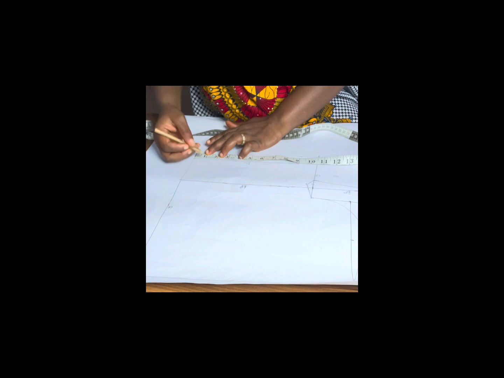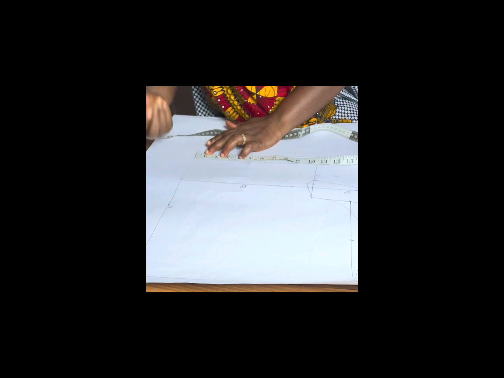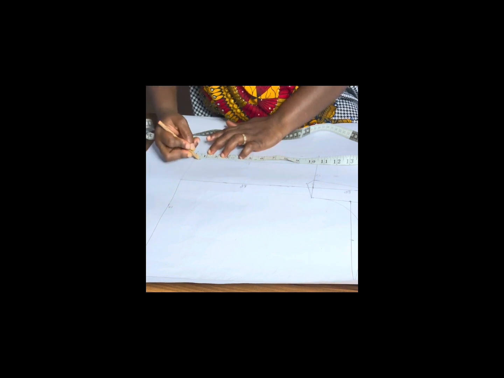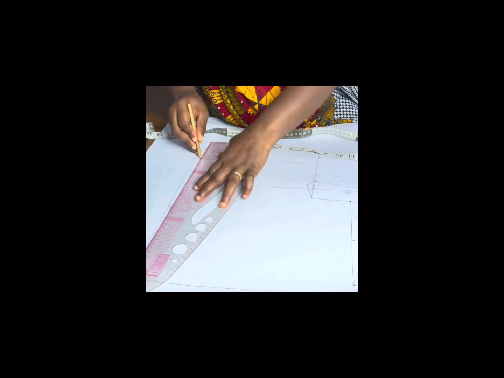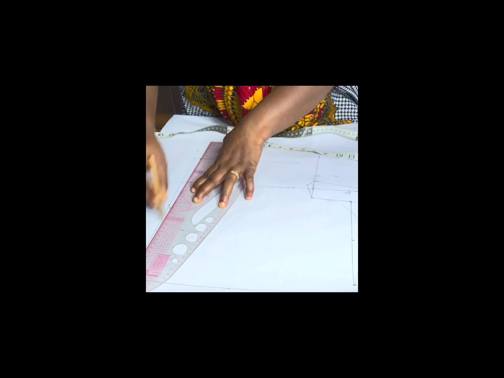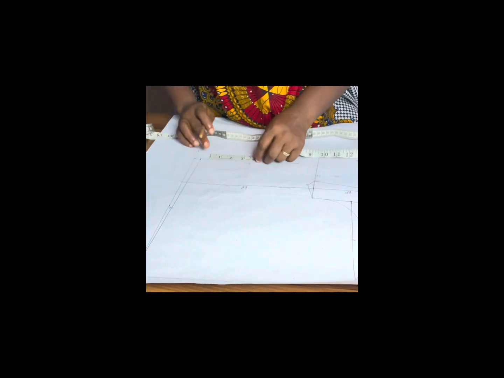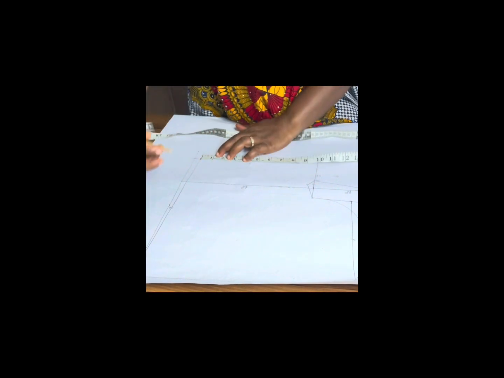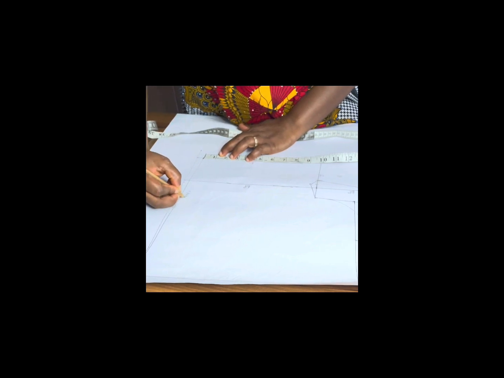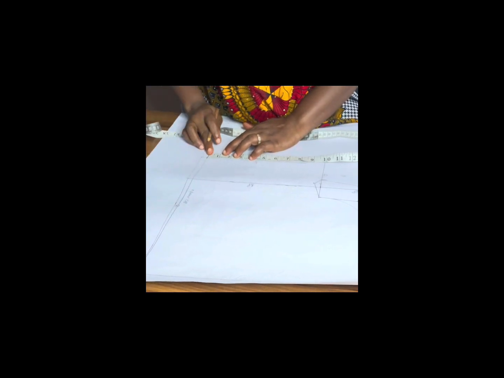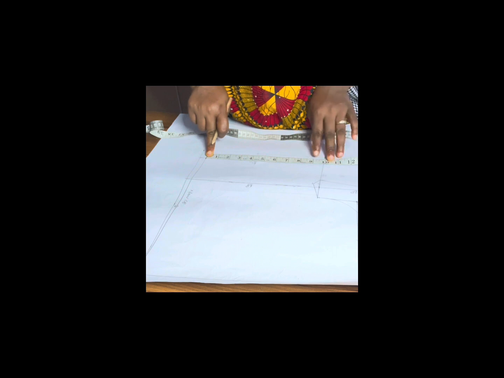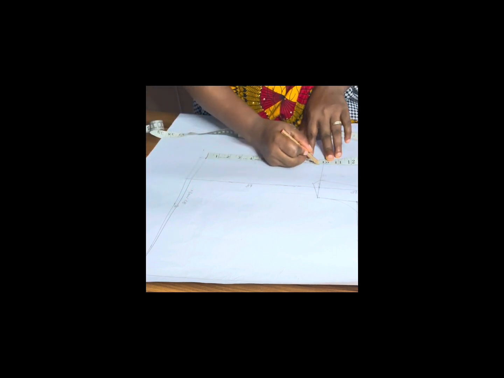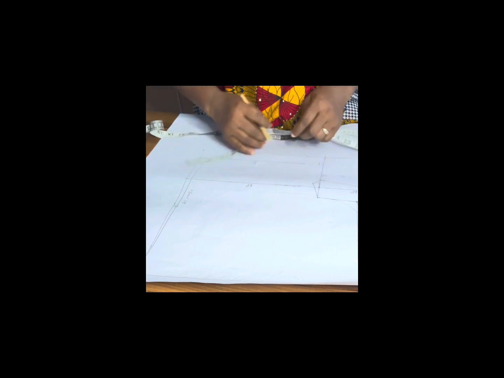Before I mark my shoulder measurements, I will do the back tightening. You can decide to go in by 0.5, 0.75 or 1 inch. Here from the center back, I use 0.5. I go in by 0.5 and connect that more like a dart. What this will give you is a perfect zipper. It will help you remove a zipper bulge from your center back.